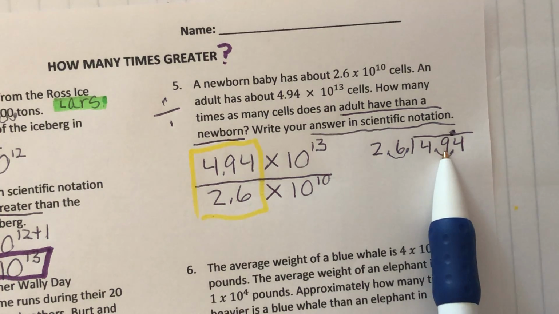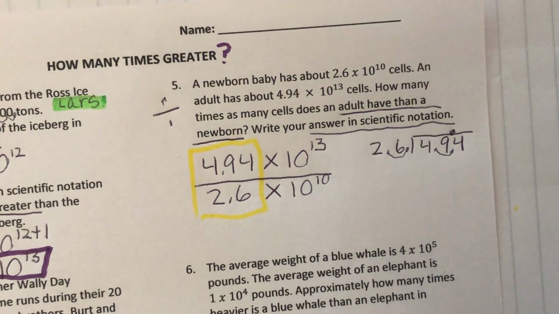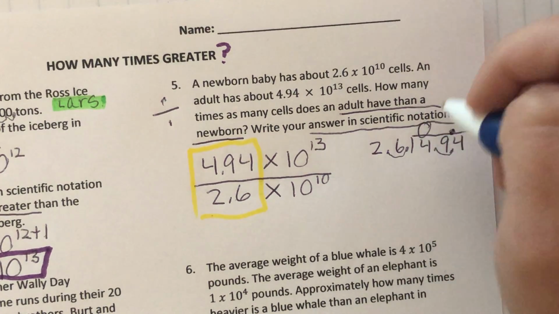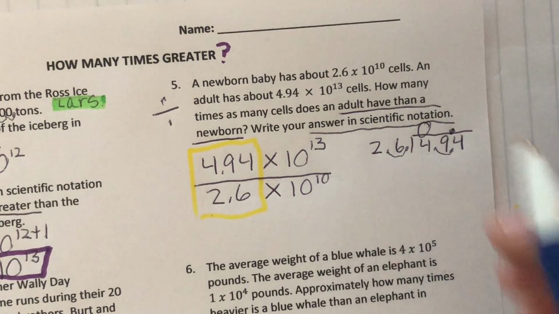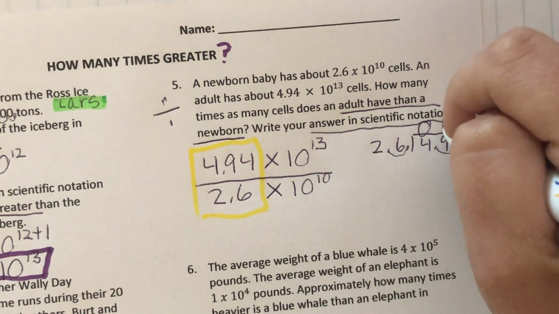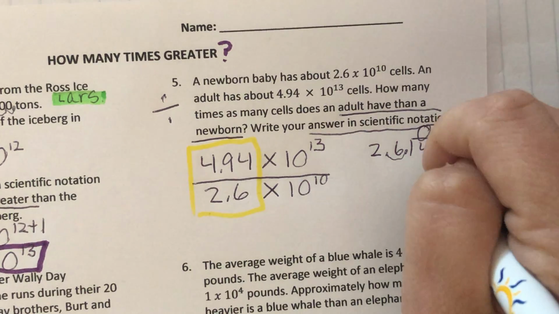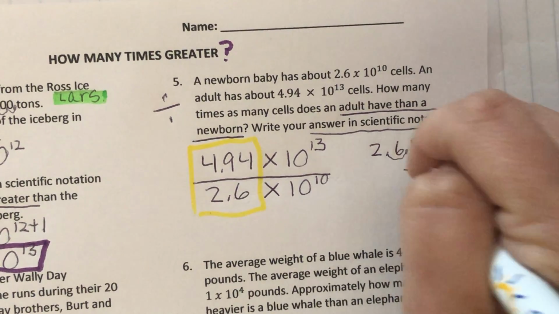26 goes into 49 one time. 1 times 26 is 26. We subtract.